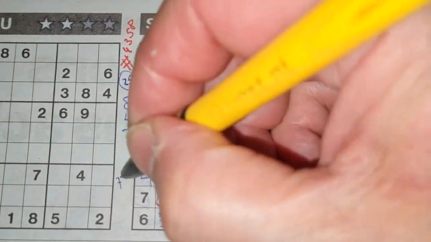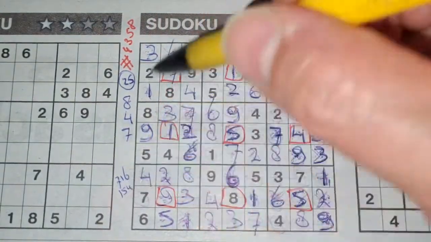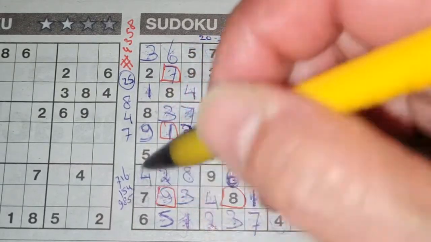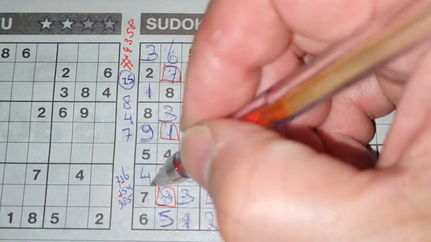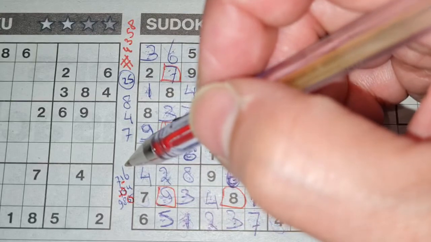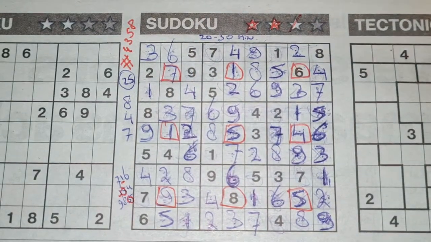716 we have here, 154, 985. Here we have the 1 as a pair, and the 5 as a pair. So we have here 2 pairs.